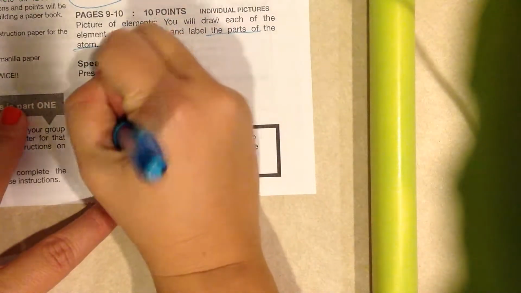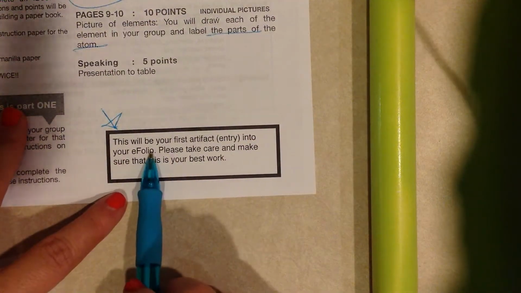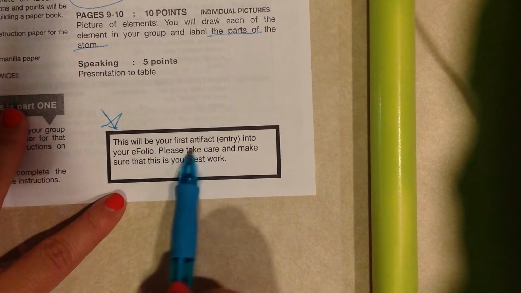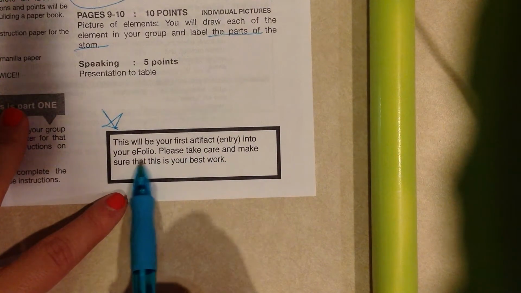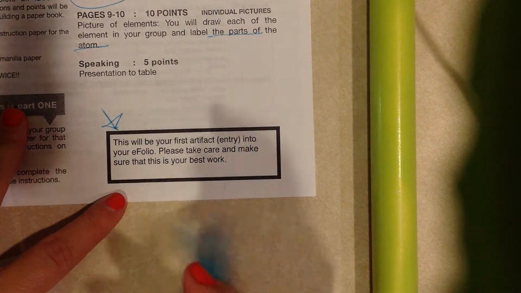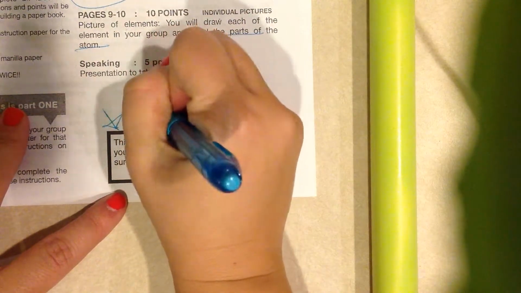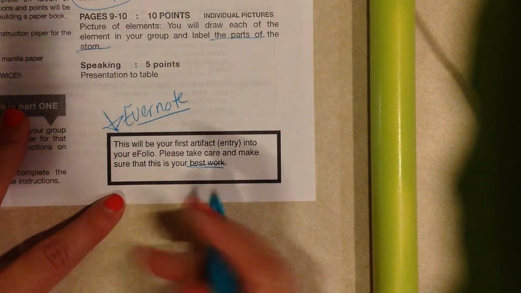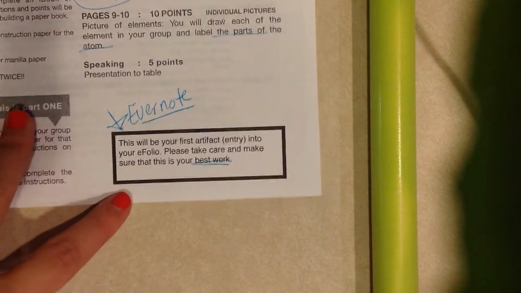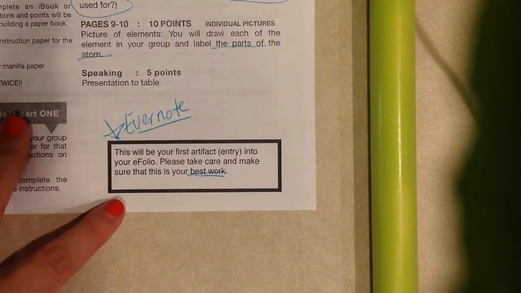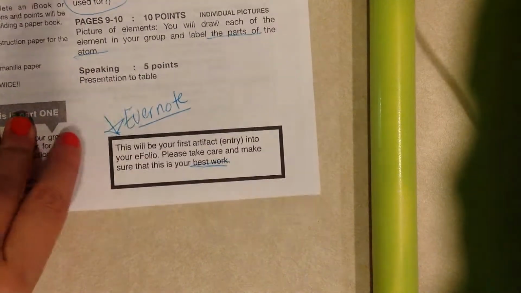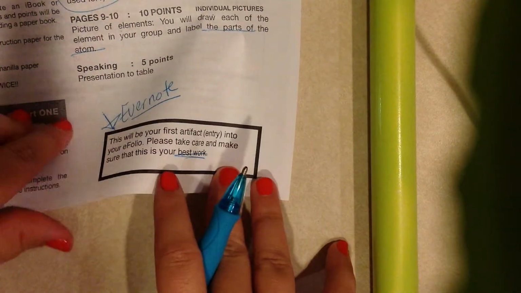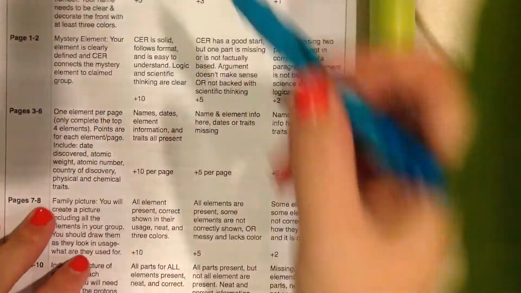This down here, this is super important, everybody. This is going to be the first artifact in your e-portfolio that we set up with Evernote. So these are the things going into Evernote. This needs to be your very best work. Think refrigerator worthy. Would you want your mom to hang this up in the house? Would you want me to put this up on the board or in the hallway? If the answer is no, then fix it and make it look better. On the back of that page, you have the rubric.